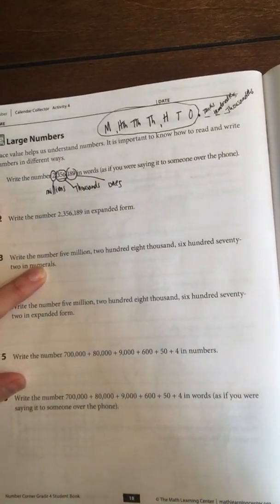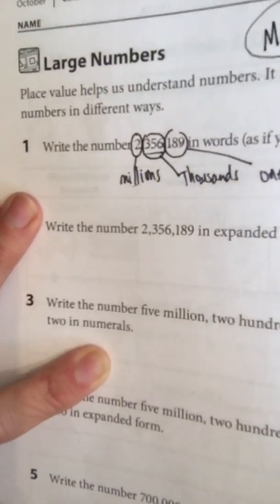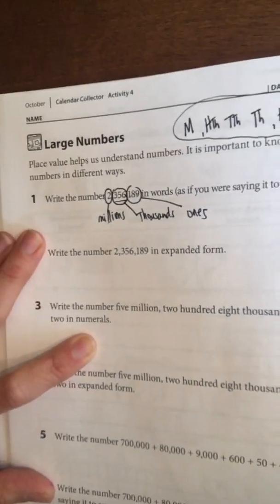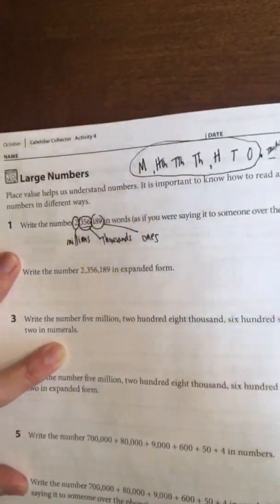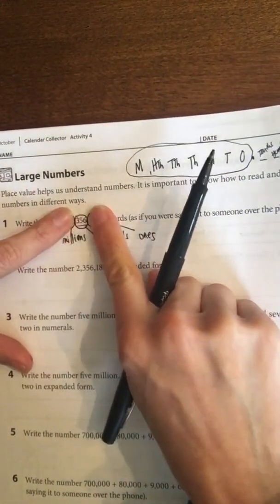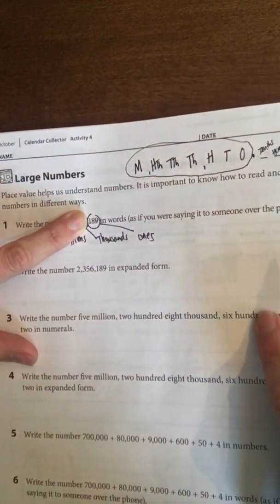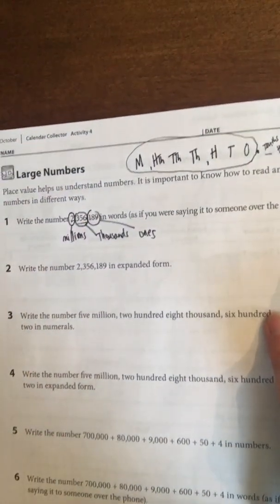Now, if you had trouble, I really challenge you to think about how we did it in class. 2 million, just block that, 2,356,189. So that's how we did it in class.